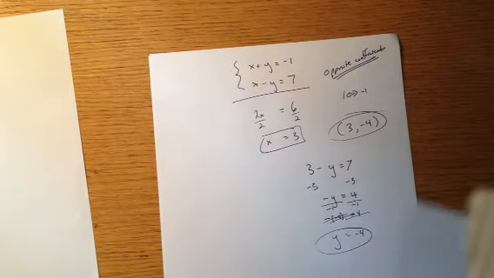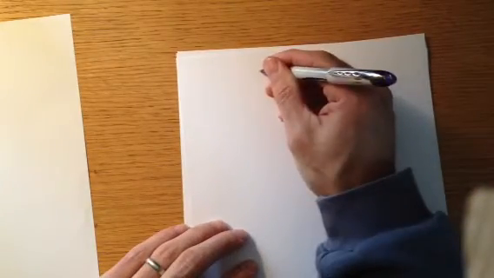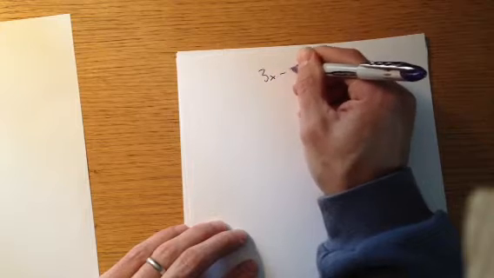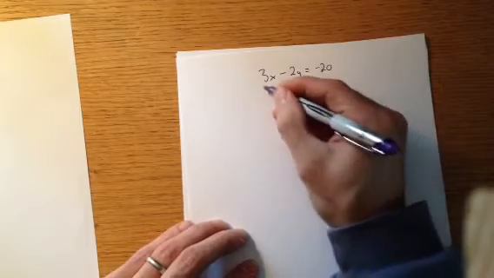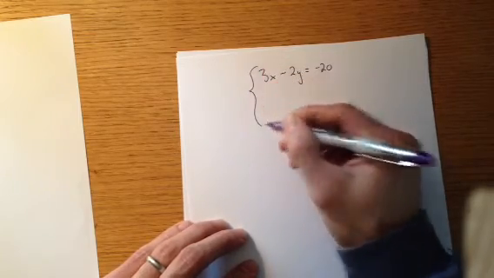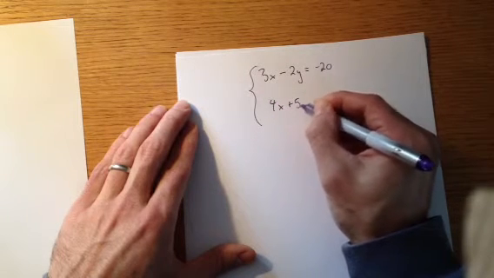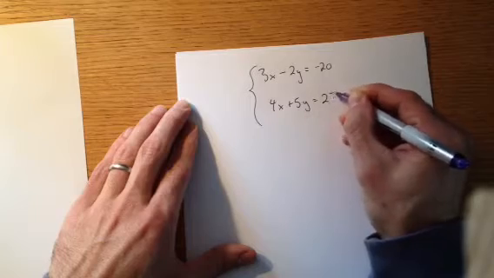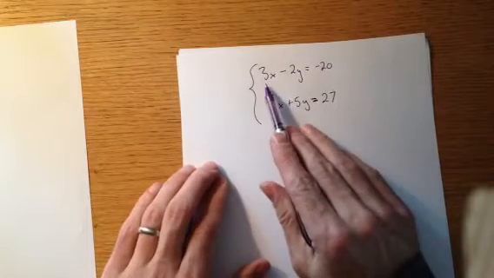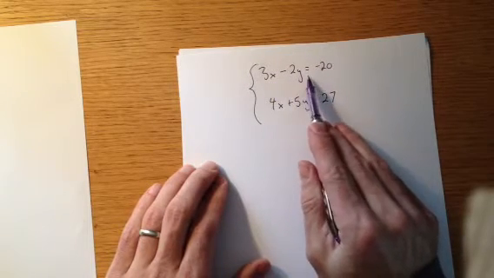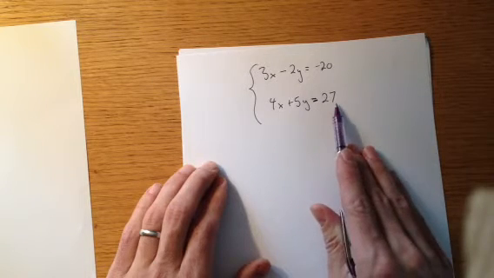So we're going to look at this one, and then we'll be done with the video as soon as we do this. And I think that at this point you should have a pretty decent idea of how to use elimination. By the way, I'm writing these brackets just to show that the two equations go together, that together they form a system. Alright, so I always like to read the equations first just to make sure that I really understand what's going on. So let's do that. 3x minus 2y is equal to negative 20, and 4x plus 5y is equal to 27.